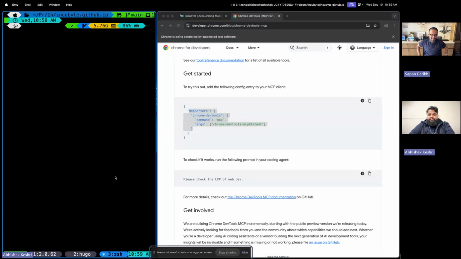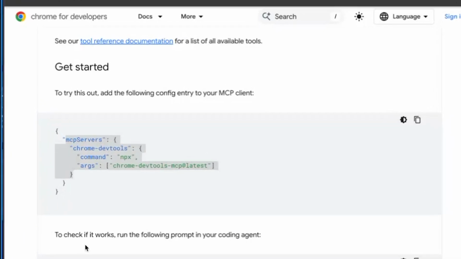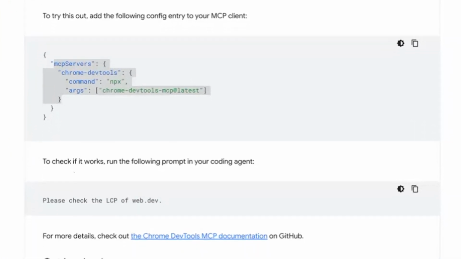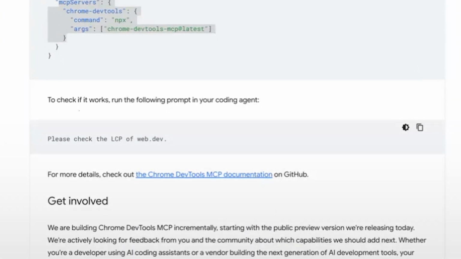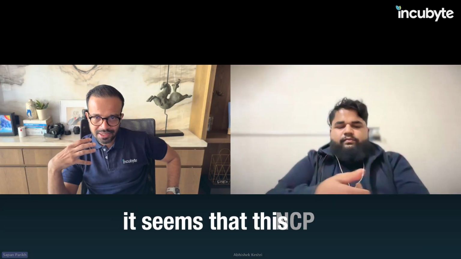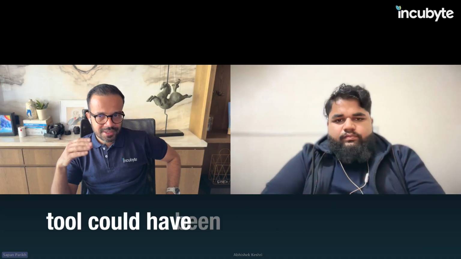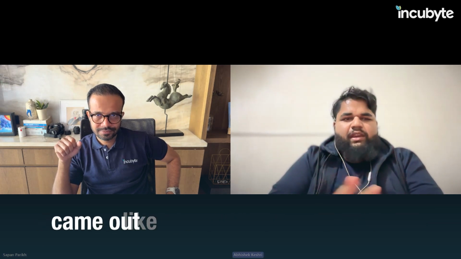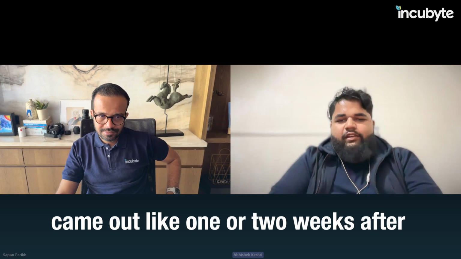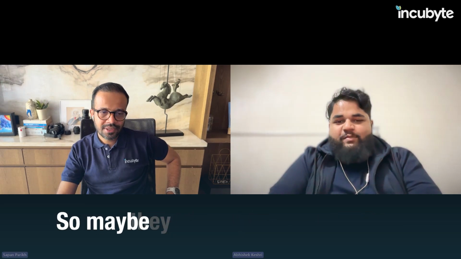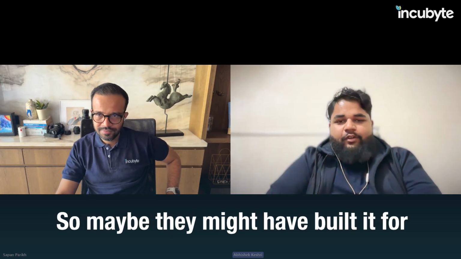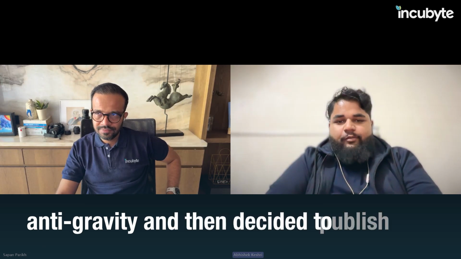But I think the reason I said maybe I know what could solve the speed issues is because one of the things that I've been trying is Google's Anti-Gravity, and it seems that this MCP tool could have been just a side product of using Anti-Gravity. And now that you mention it, it actually came out like one or two weeks after Anti-Gravity. So maybe they built it for Anti-Gravity and then decided to publish it.